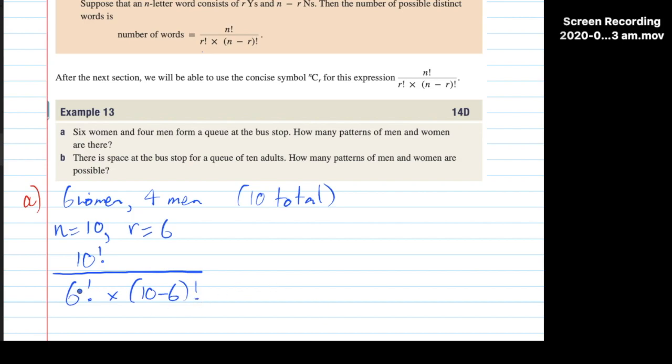The only reason I've gone with this is because it's the same as this formula, and we're about to come up with something just for this formula. So I'd like to get used to using this when it's either men or women, when it's a binary choice to make. And this totally comes out as 210.